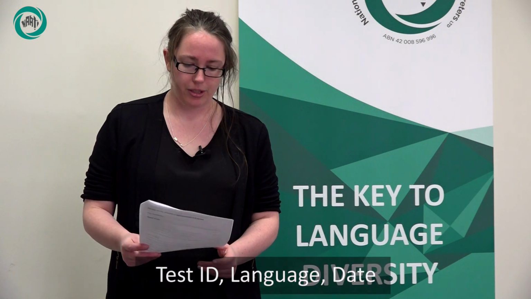You'll need to save the file as both Word format and PDF format, and you'll need to include in the file name your test ID, the language, and today's date. I'll remind you that all test materials are the property of NAATI and you are not permitted to make or take away any copies, paper or electronic, of any test material, including any notes you may have made. Finally, results will be emailed out to you in approximately 8 to 10 weeks.